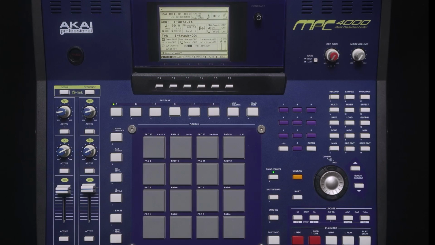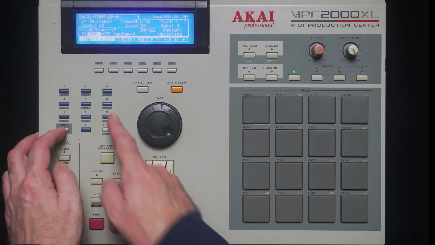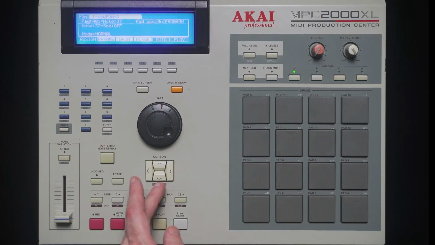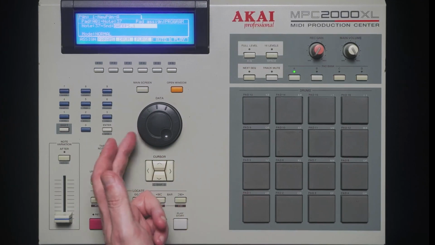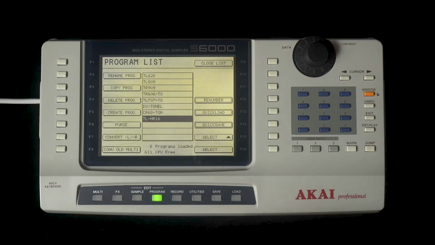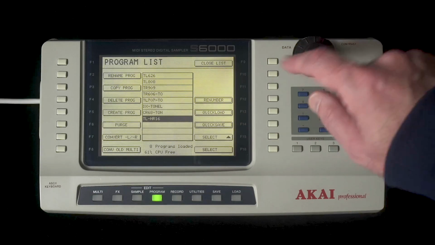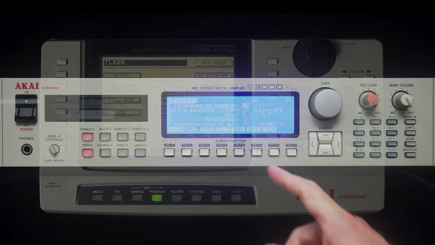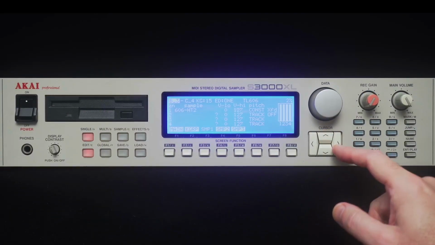In terms of those MPCs that came before the 4000, it was pretty much a simple case of you would allocate samples directly into drum programs, not to be confused with regular programs found in the rack samplers. And so, in terms of the rack samplers, the basic rule of thumb applies. Samples go into keygroups.